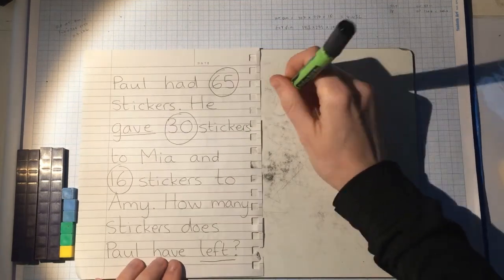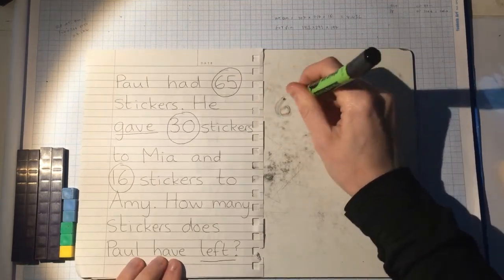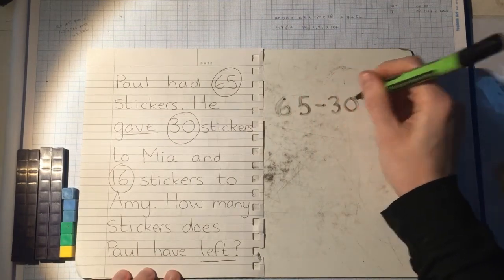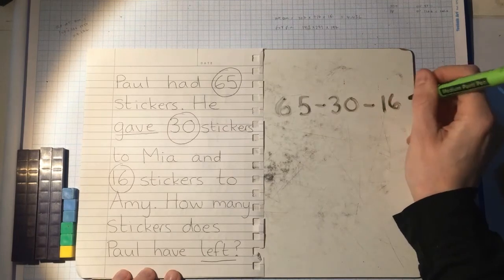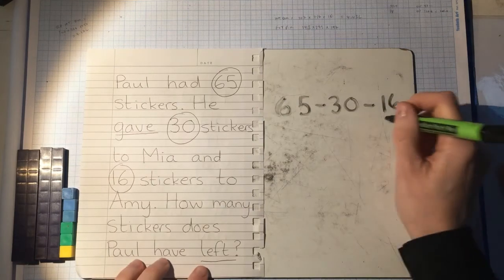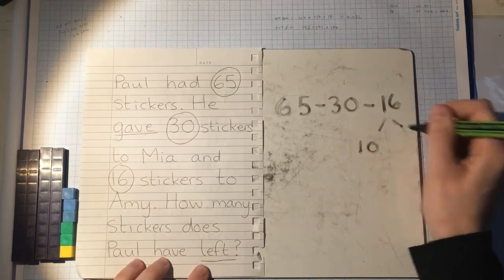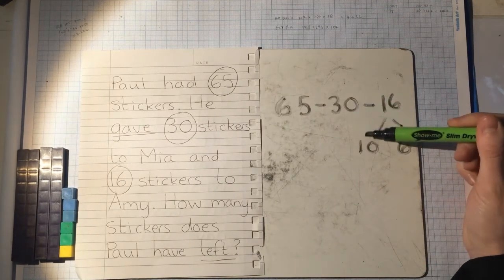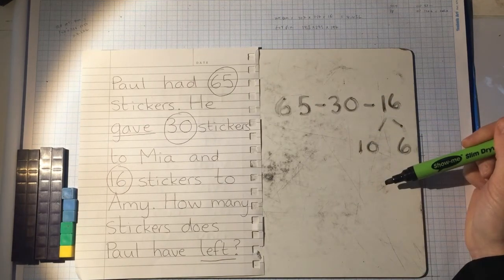So we've got 65, we're subtracting 30, and then we're subtracting 16. So some of your children, after they've partitioned the 16, might actually combine the 30 and the 10 to make 40.